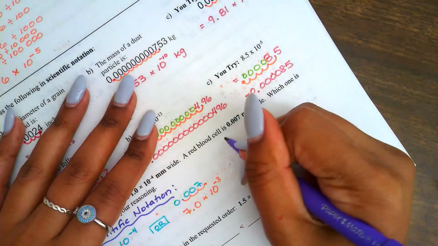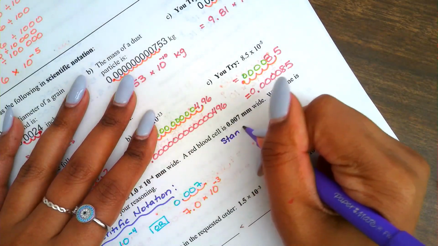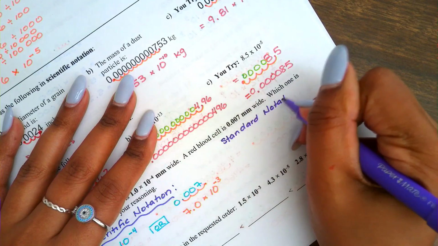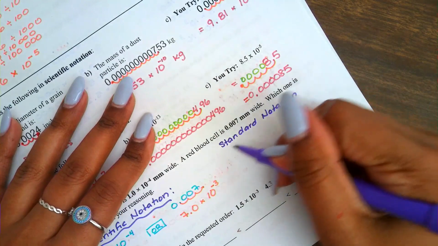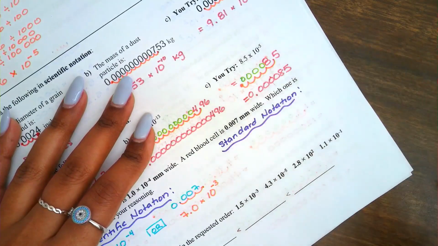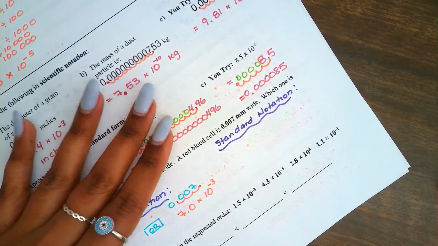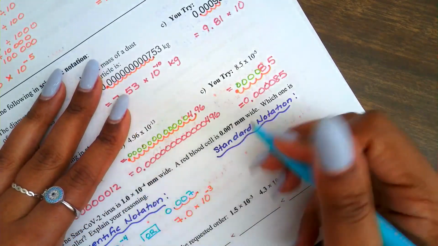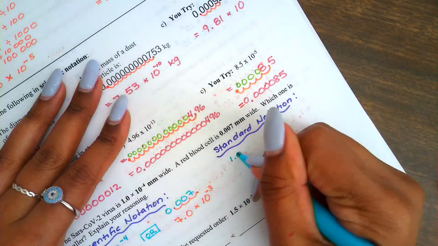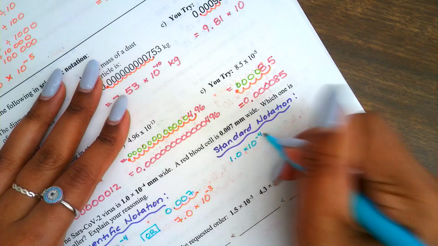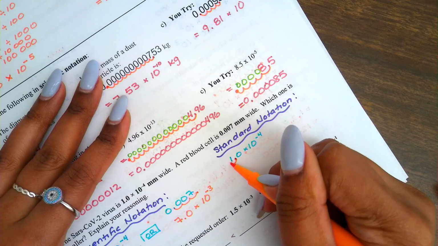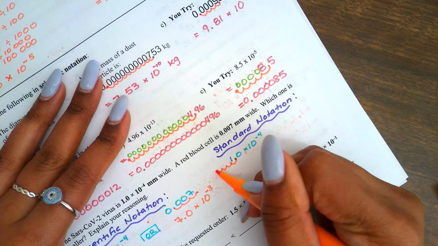Now let's look at them both in standard notation. Okay, we have them here. And so this one is not yet in standard notation. So we have 1.0 times 10 to the negative 4, which means we need to move our decimal 4 times backwards, once, twice, 3 times, 4 times.